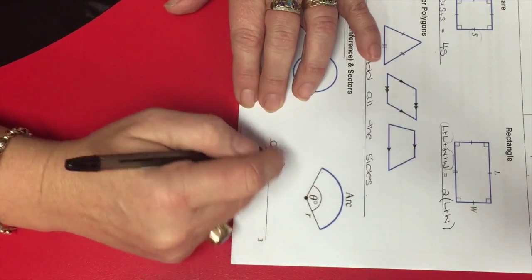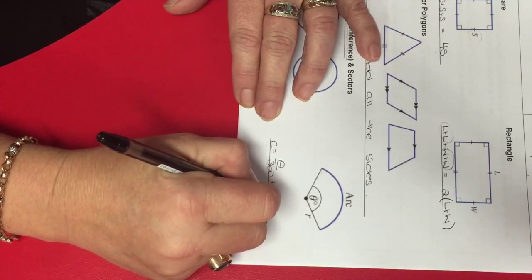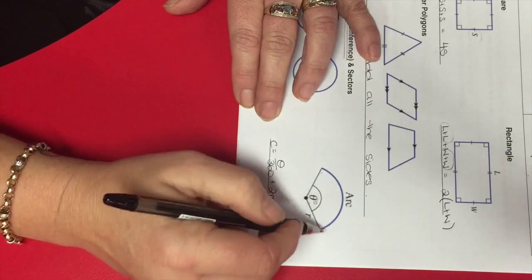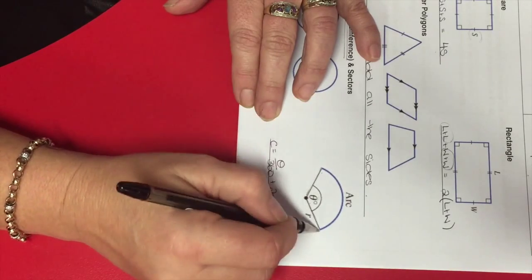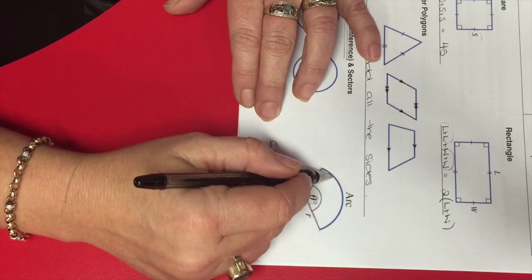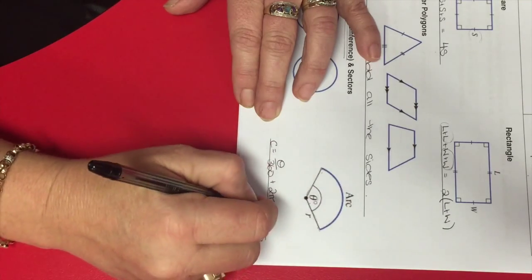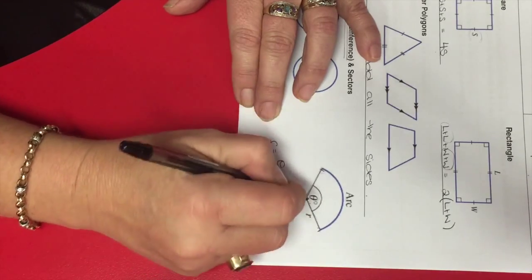Theta is the degrees you've been given there, plus 2 pi r. Because this is your radius here, and it only goes halfway around the circle, that will give you the length of that. Then you have to add in this side and this side.